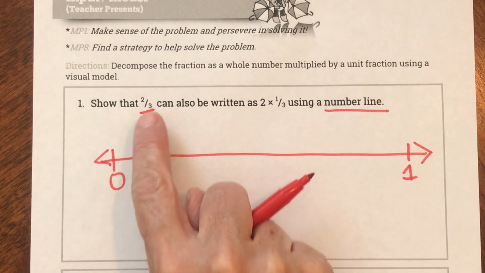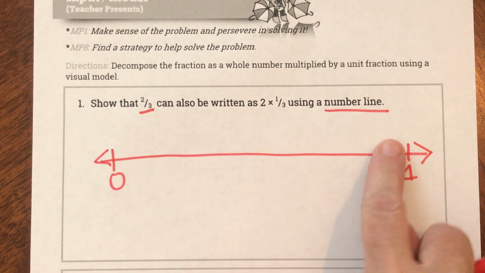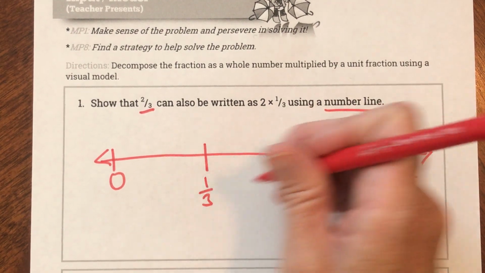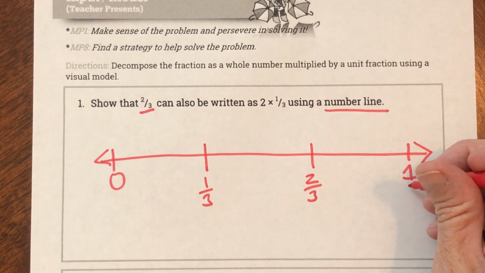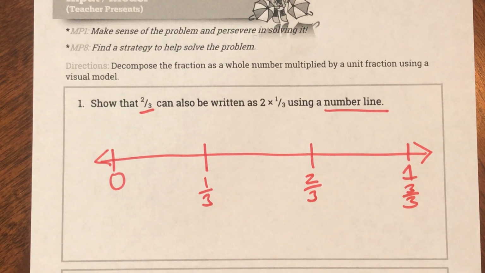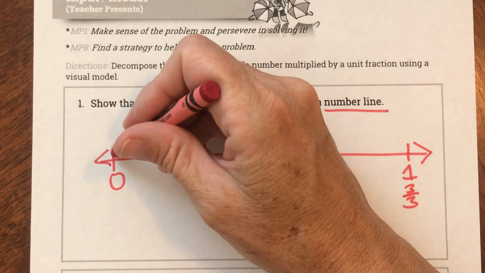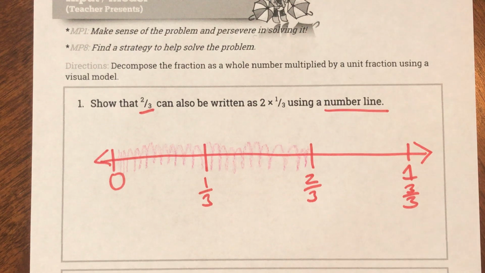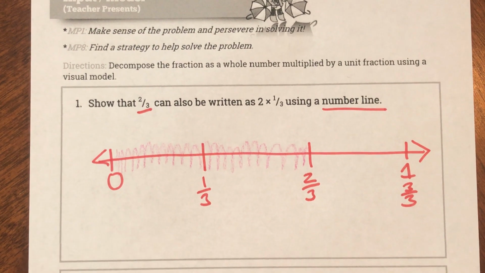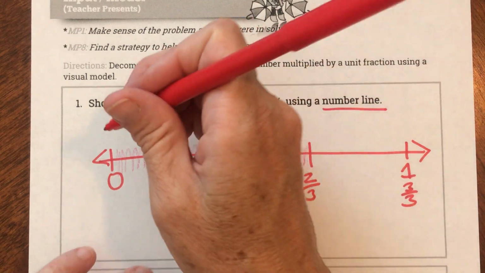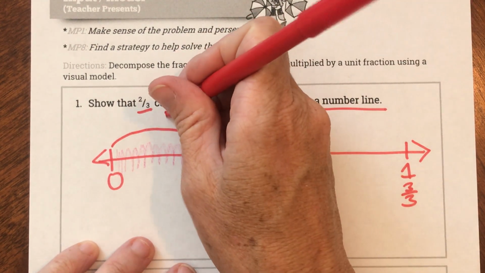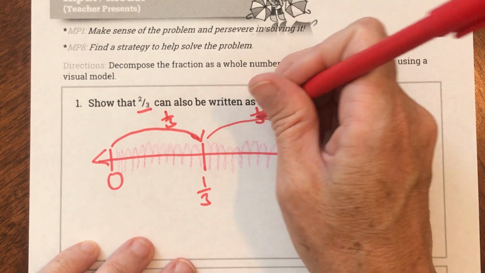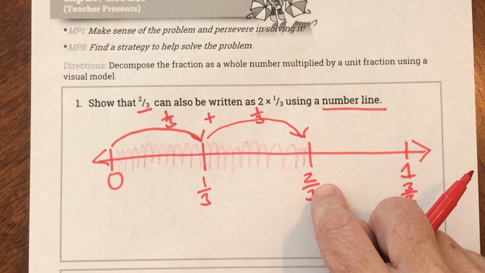The denominator 3 means that I'm going to partition my 1 into 3 parts. That's 1/3, 2/3, and then 1 is equivalent to 3/3. They want to know what 2/3 looks like, so I first did that. Now I'm going to show how this works. When I jump from here to here, that is 1/3. Then when I go here, I add another 1/3. That's how I get to 2/3.